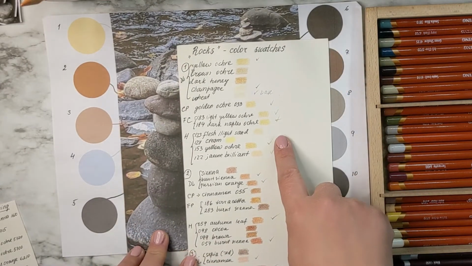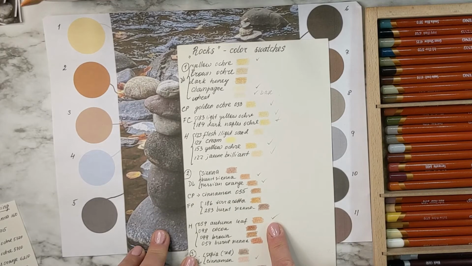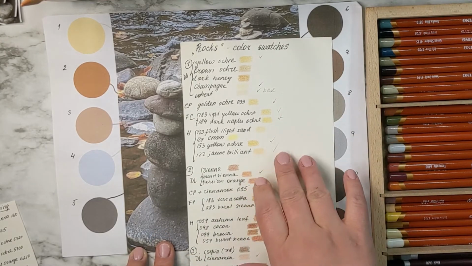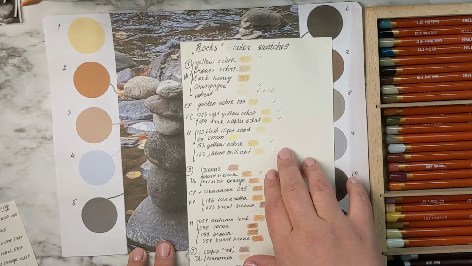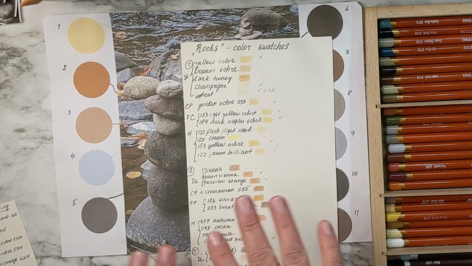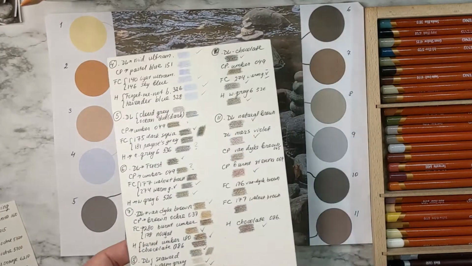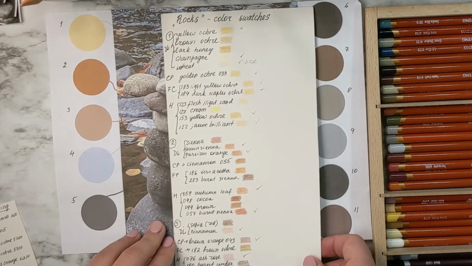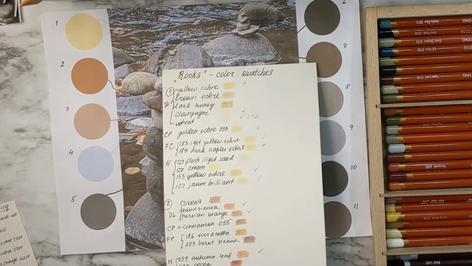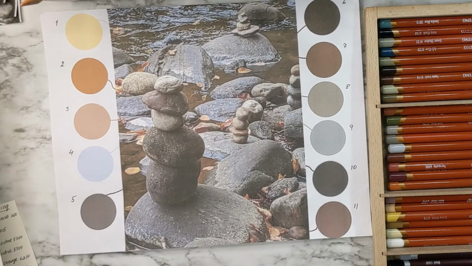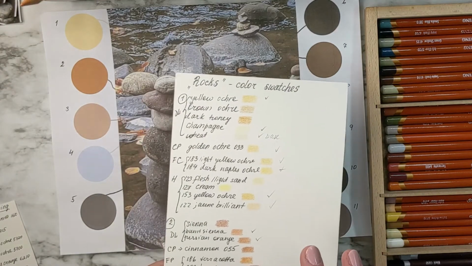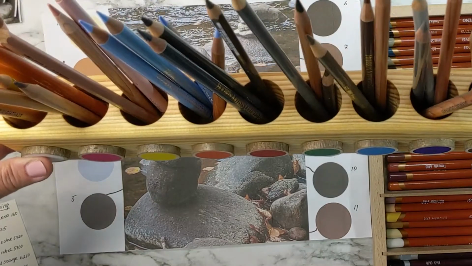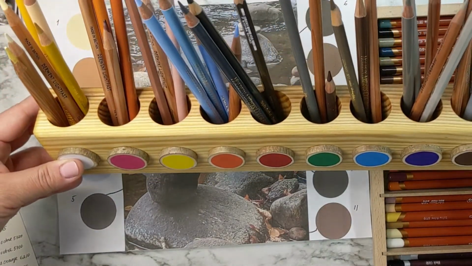So then what I did, I only kept the pencils of those colors that I found the best matches to, and the rest I just put away. As you can see, there's a lot of color swatches that have been done, and I want to show you that I pulled them all out and put them into the school pencil holder.